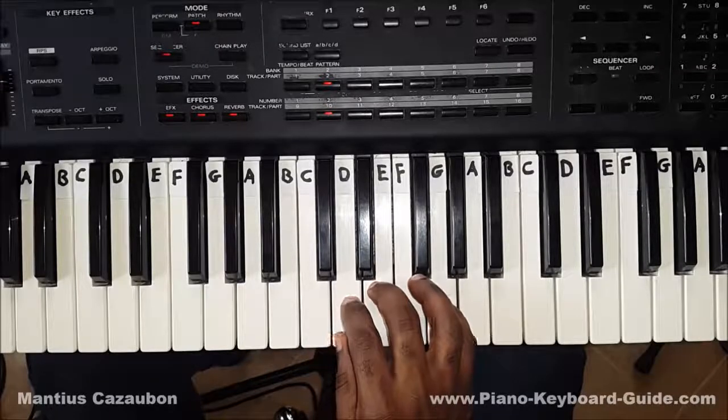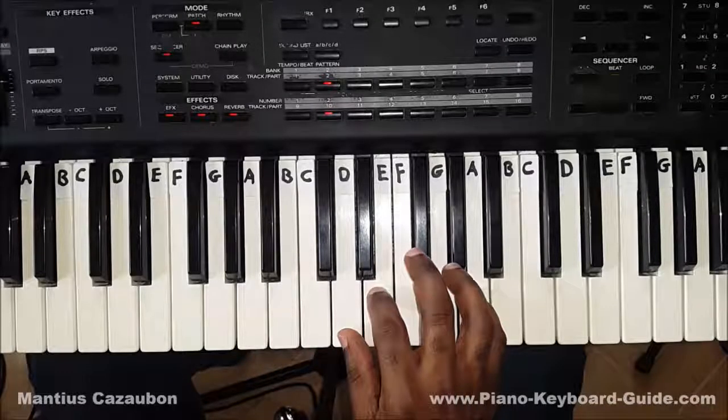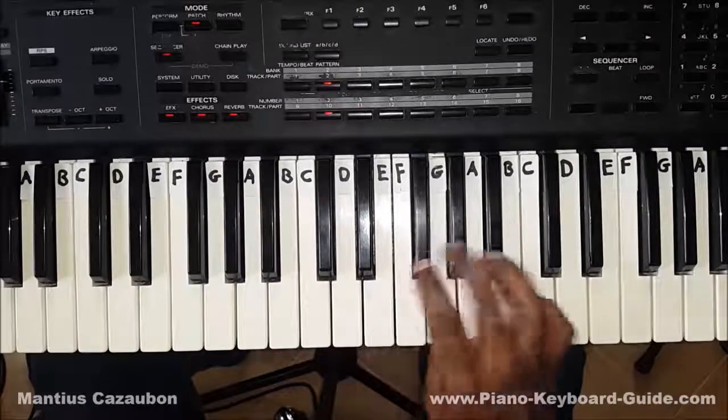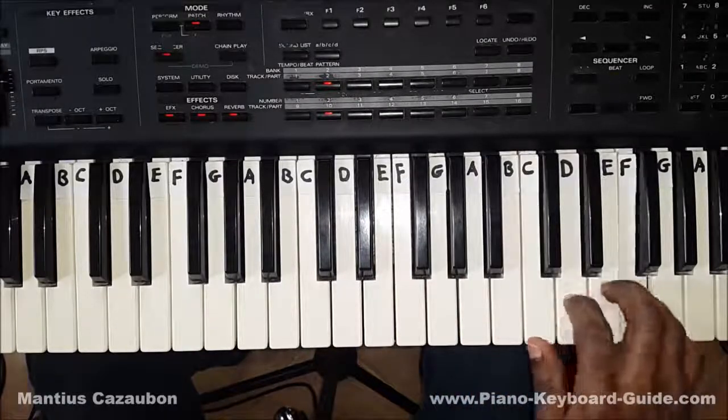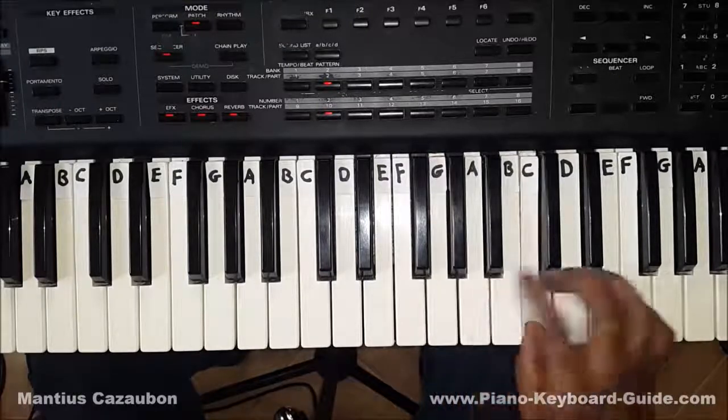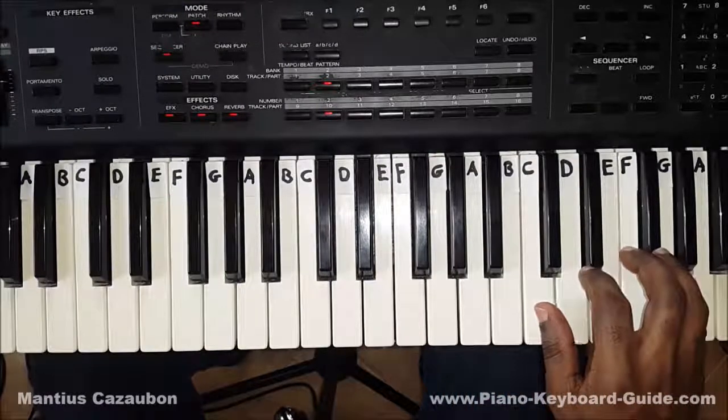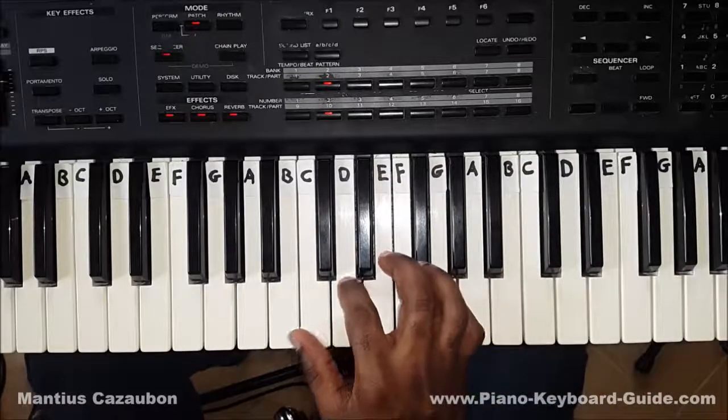By the way, there are different major scales, but it's really the same thing. There's a D major scale. There's an F major scale. There's a G major scale. Okay? But we will use the C major scale.